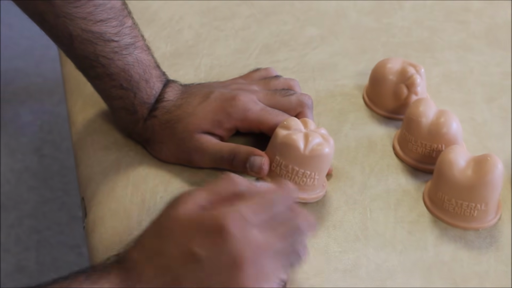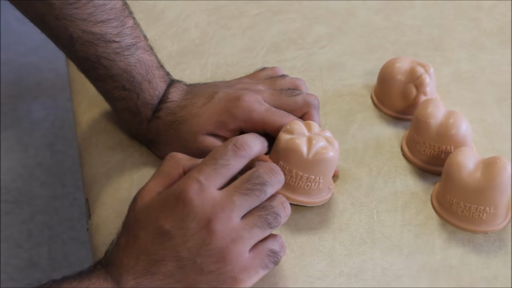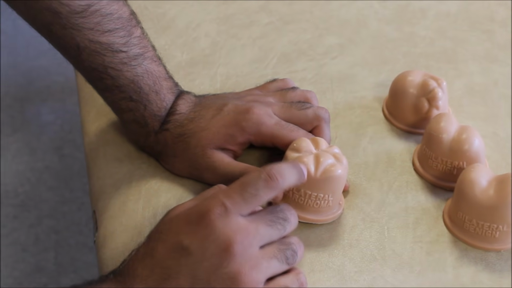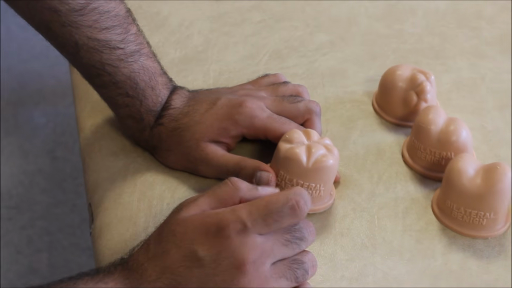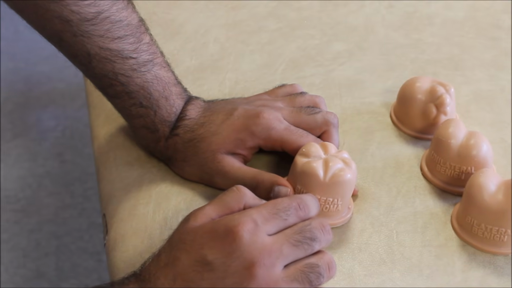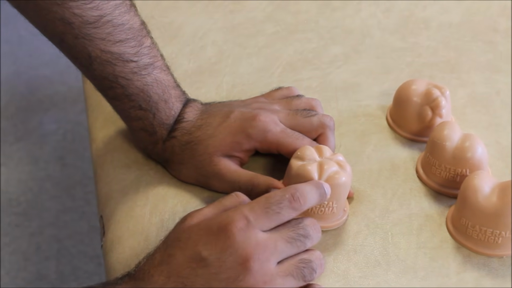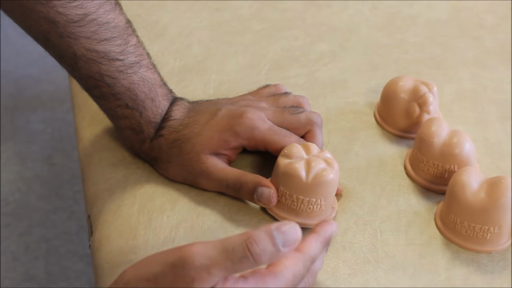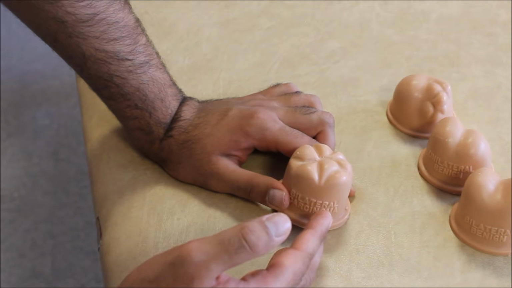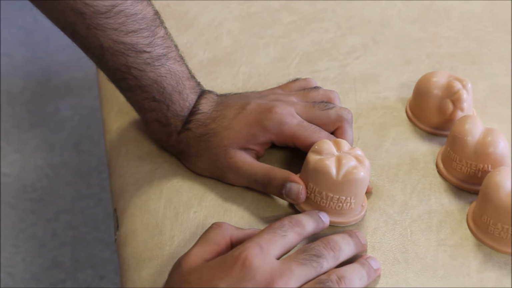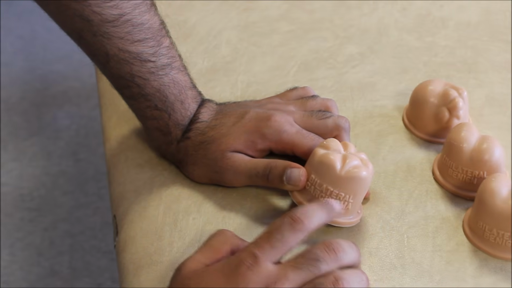Sometimes the anterior mucosa might also not be mobile in real patients. Probably you cannot mimic that in a mannequin, but in real patients it might not be mobile. So if it's an irregular surface and the medial sulcus cannot be appreciated, then that is a bilateral carcinoma.